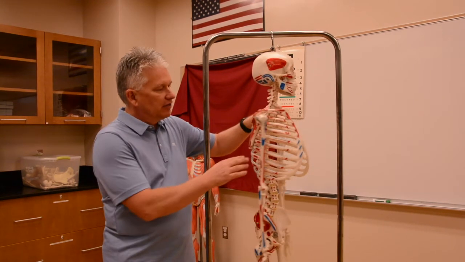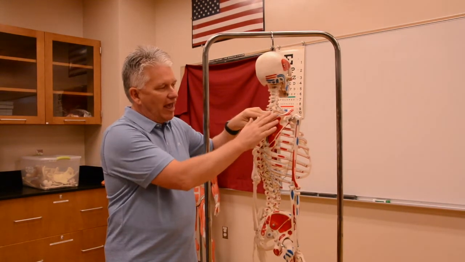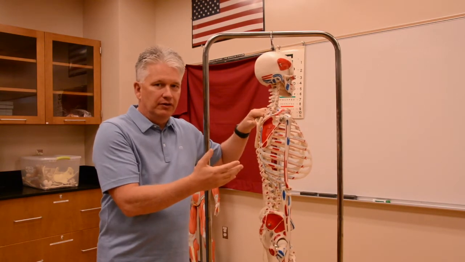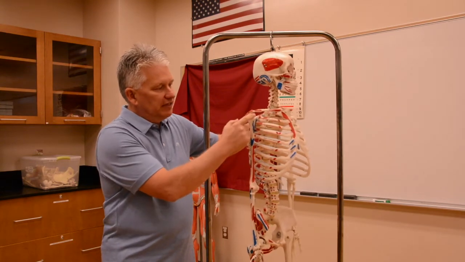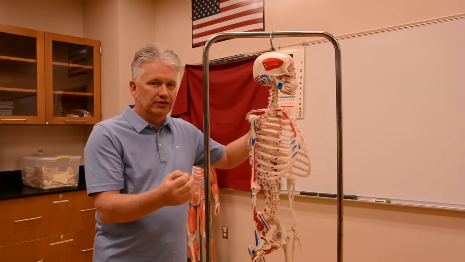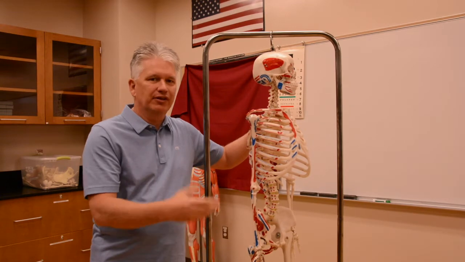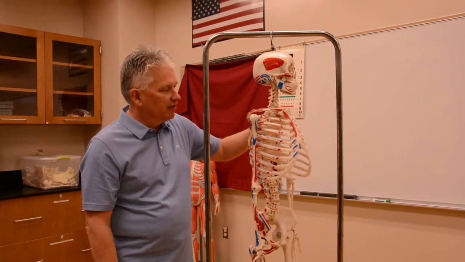So in this case, anything that we see in red is an origin. It's the beginning of a particular muscle. The blue that we see is going to be the insertion. It's going to be that distal attachment or that movable attachment of a muscle.